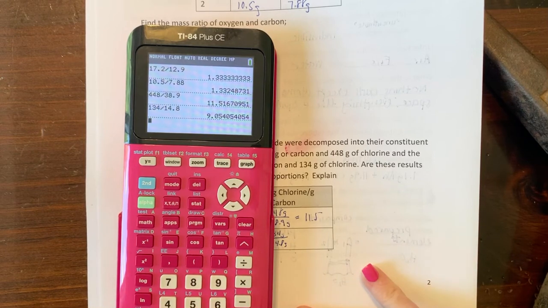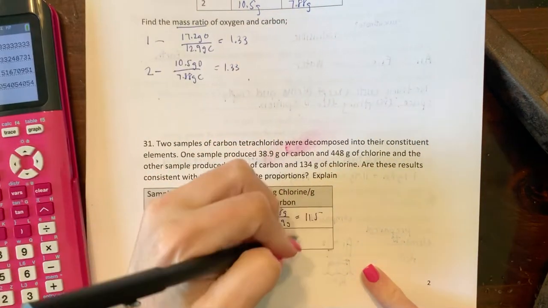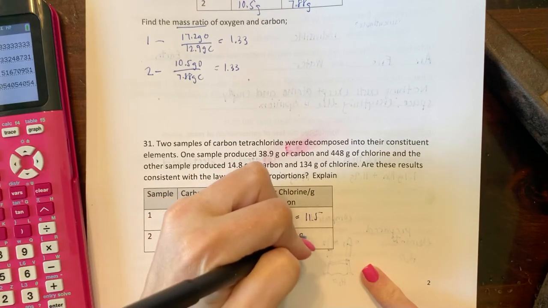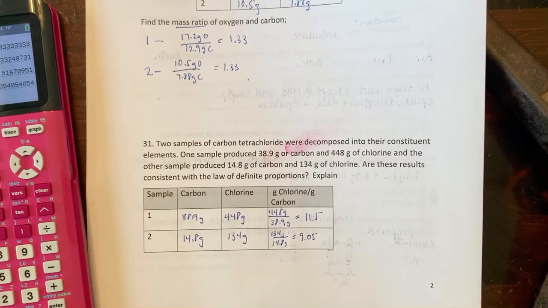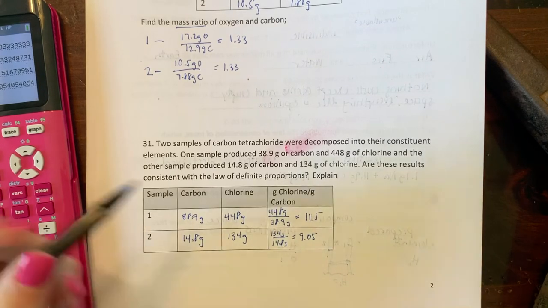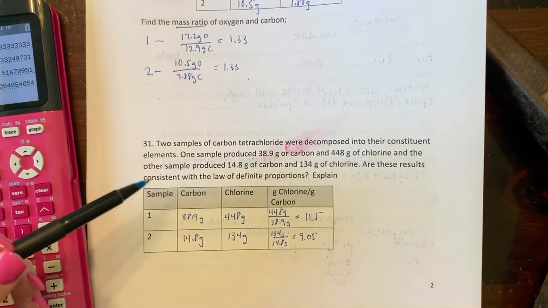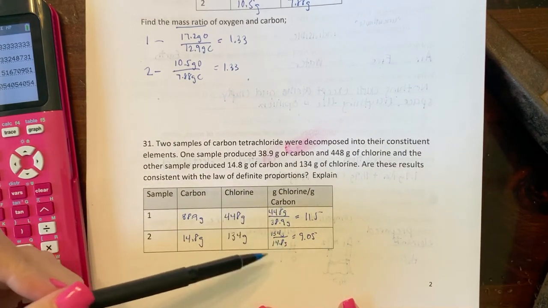What'd you get? 9.05. Is that consistent with the law of definite proportions? No, it is not. They should be the same. So, these are the results of an experiment. You know that they should be the same, but they're not.